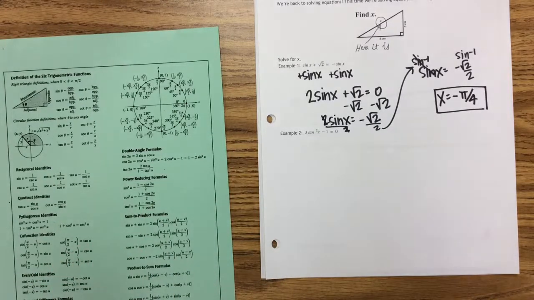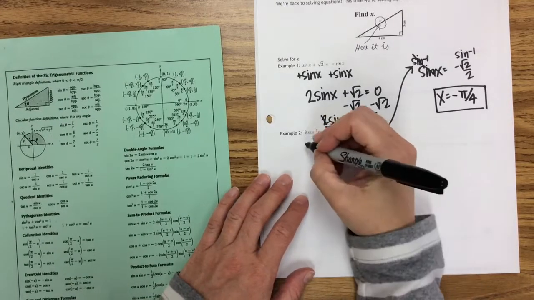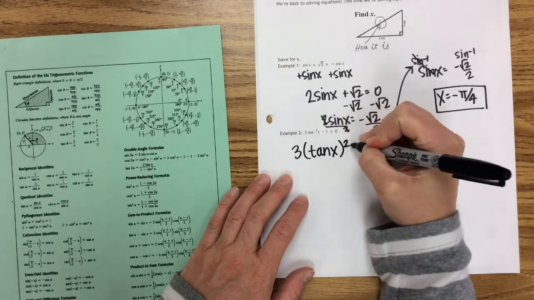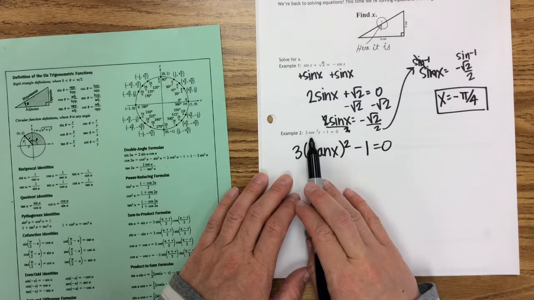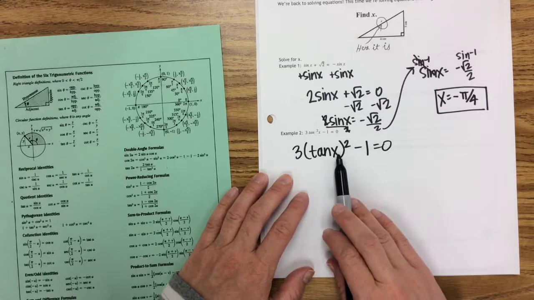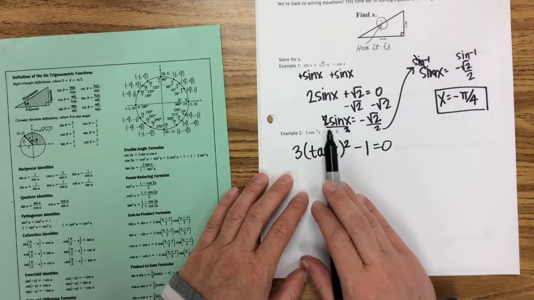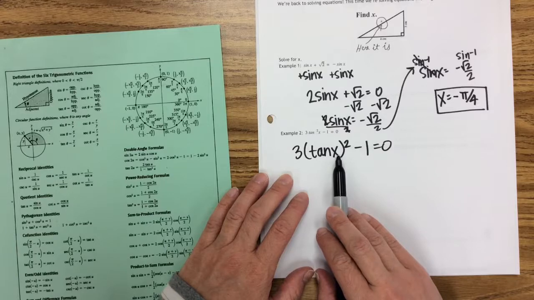Next I'm going to do example 2. Example 2 is a little bit different because it is squared. Makes it quadratic. The first thing I'm going to do is rewrite the squared with what it's actually squaring. When you have a square tucked between the trig name and the x, it really means tangent of x squared. So when the squared is there, you're really squaring the whole trig function.